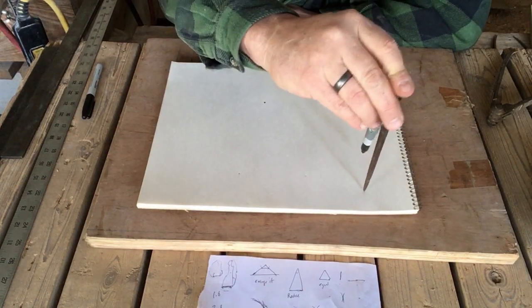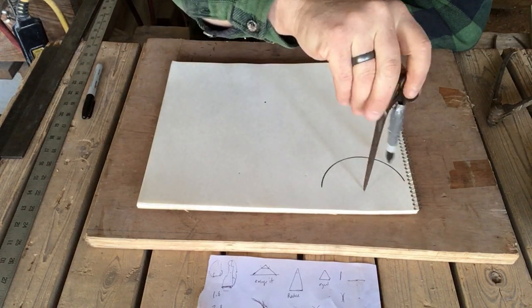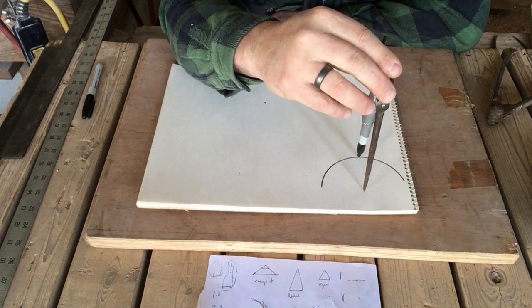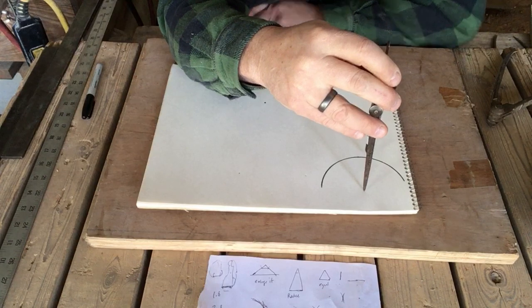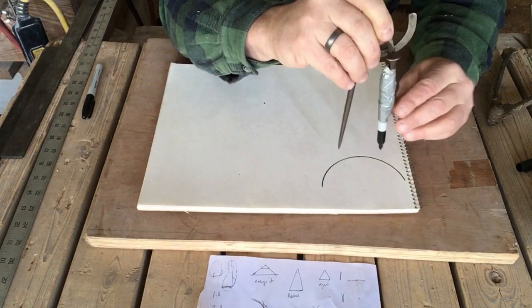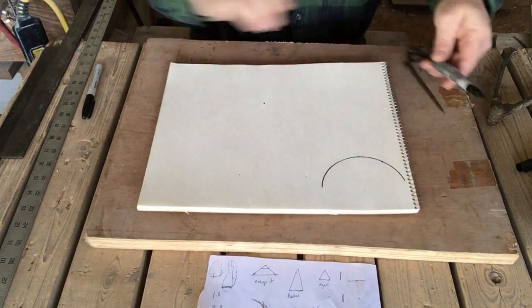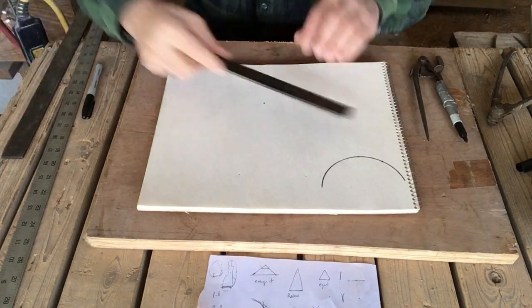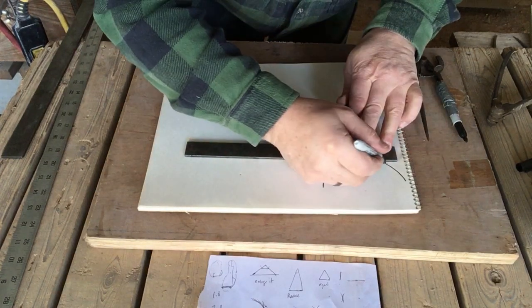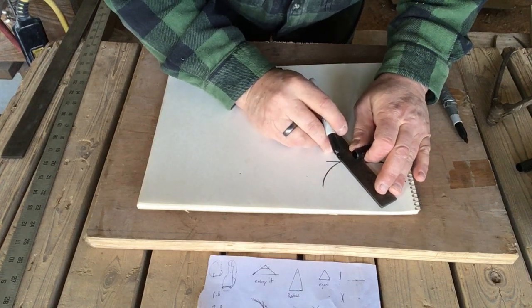Okay? We got our original point. We got our circle, okay? And what we're going to do is have the triangle be, in this case, have the base be the same length. It's going to be an equilateral. It's going to be this same length. So we're just going to put this on this circle, mark our points, and draw our triangle.